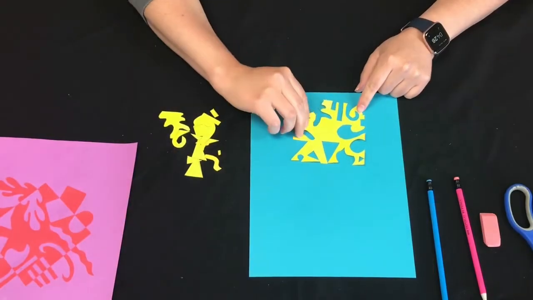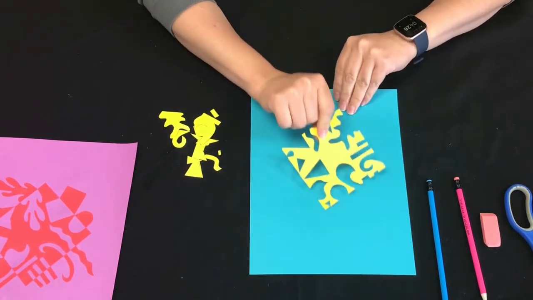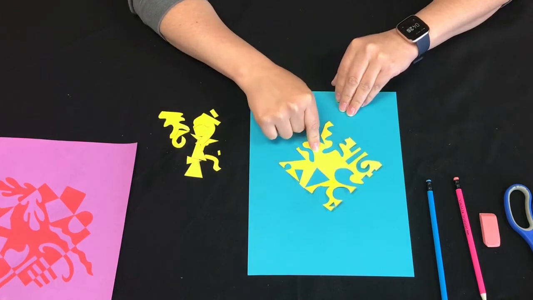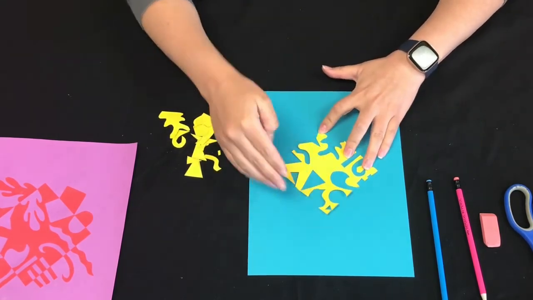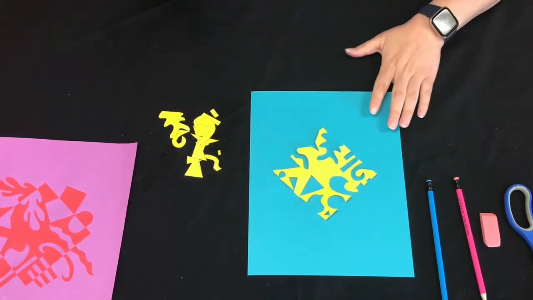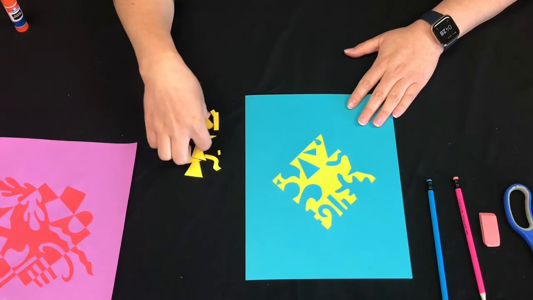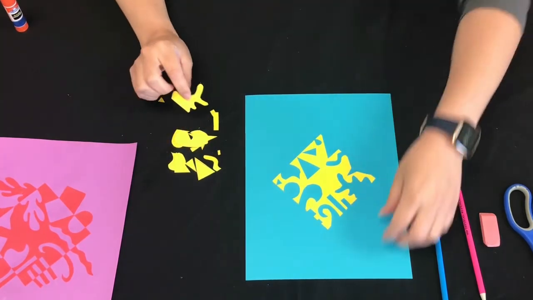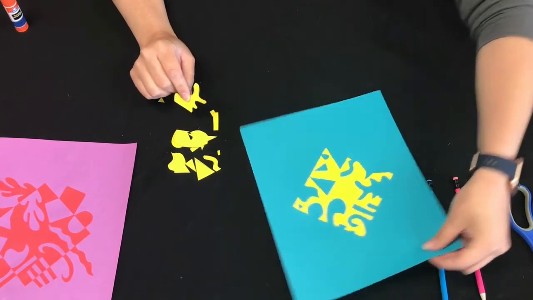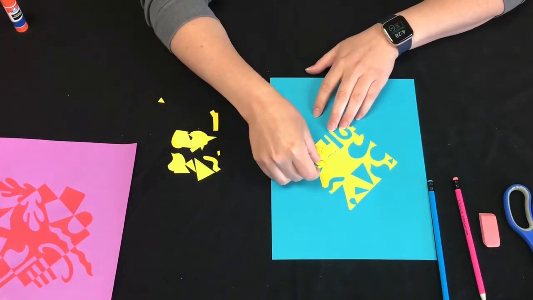Alright, so once we have our pieces and our cutout ready, we're gonna center this. And we're gonna put it in the middle of our paper, kind of looking like a diamond, just like that. And let's glue it. All right, so now that it's glued down, we're gonna grab our little pieces. We have to have all of them, and we're gonna match them to their position. For example, I'm gonna grab this one, and I'm pretty sure it went here.